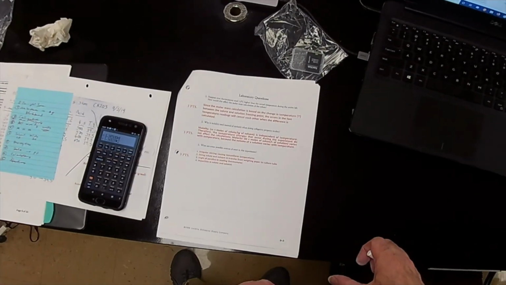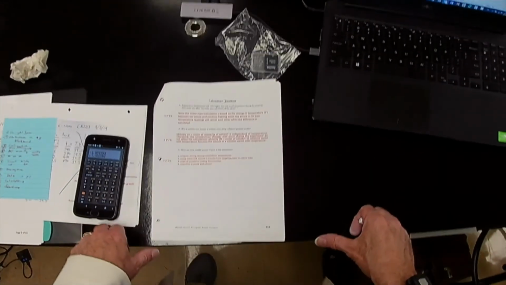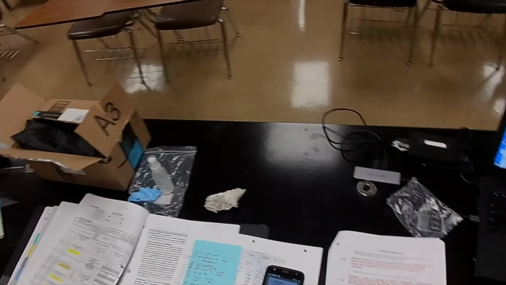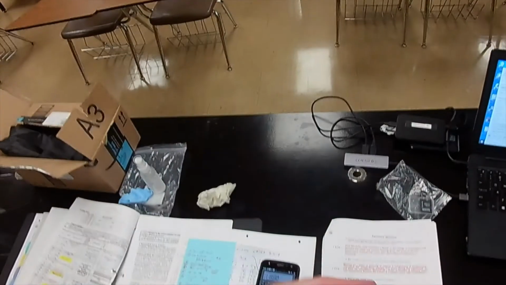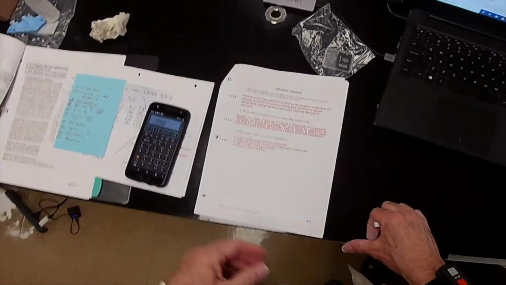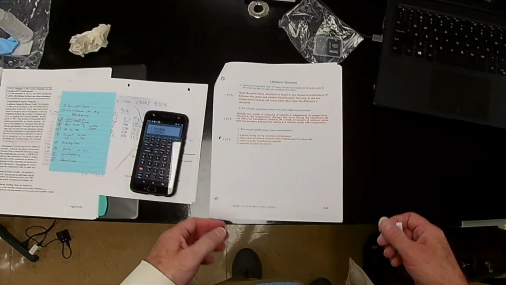Why is molality used? This is number 2, instead of molarity when doing colligative property studies. I told you what a colligative property is. This is one of them. Why do we use molality and not molarity? I already told you that. So go back and look at the video if you forgot.